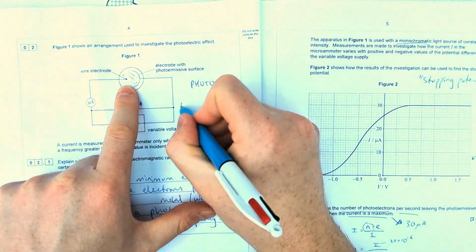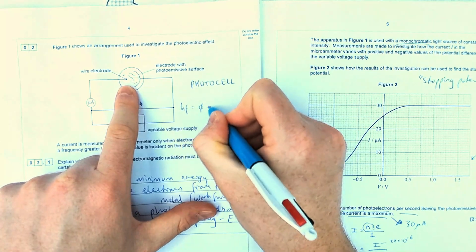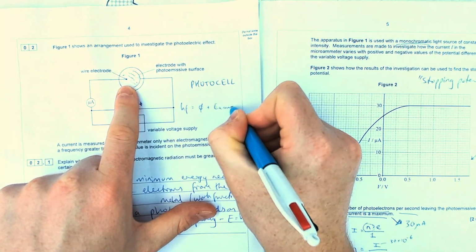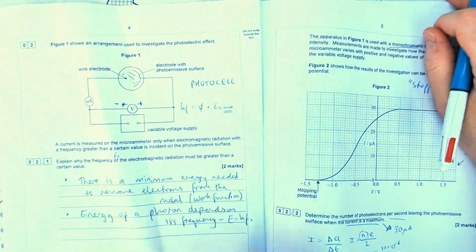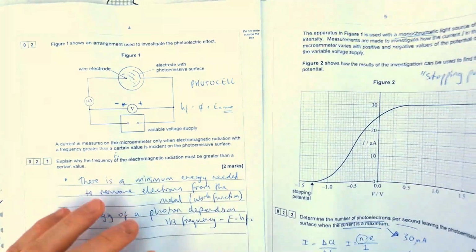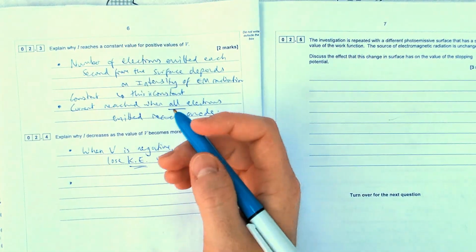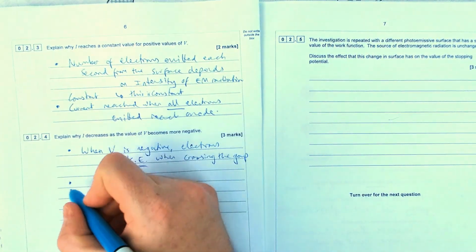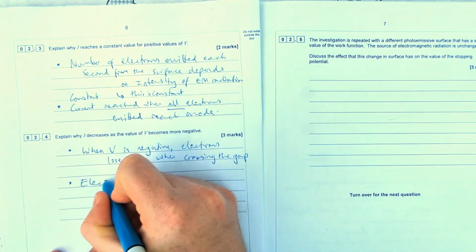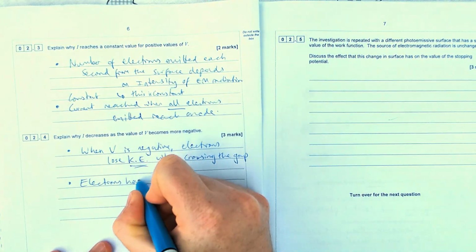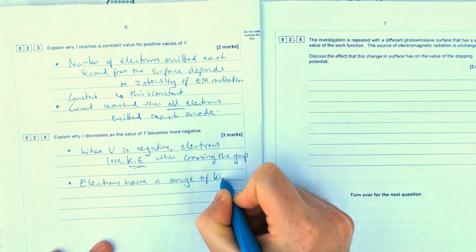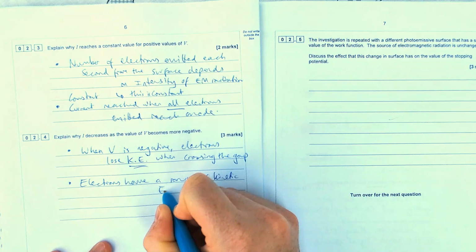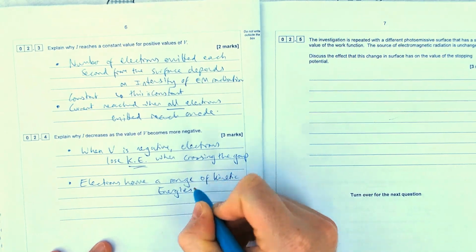You might remember from the equation hf equals work function plus EK max. That's the maximum. They don't all have that kinetic energy. Some of them will have less, some will have more, depending on where they are in the surface, if they're deep down or close to the surface or not. So what we'd say then basically is that the electrons have a range of kinetic energies from the surface that's emitting them.